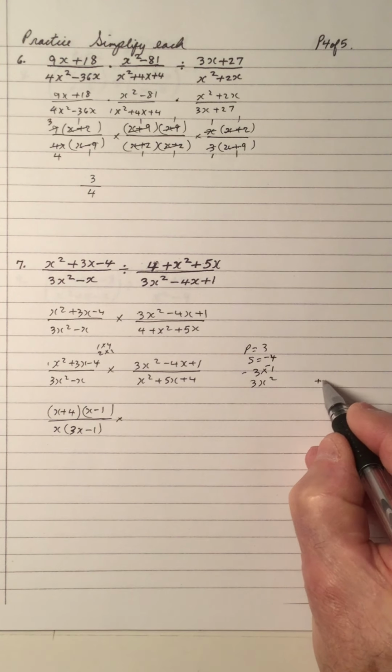And notice you do that over on this. I did all this working on the side. The teacher doesn't have to see this working, because if this is wrong, then teacher will mark it wrong.